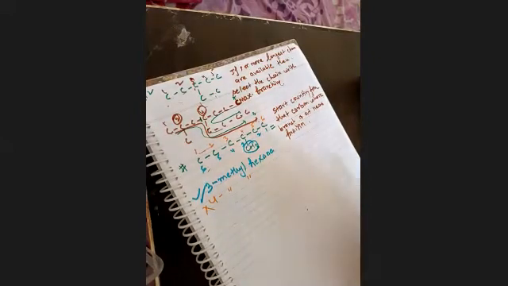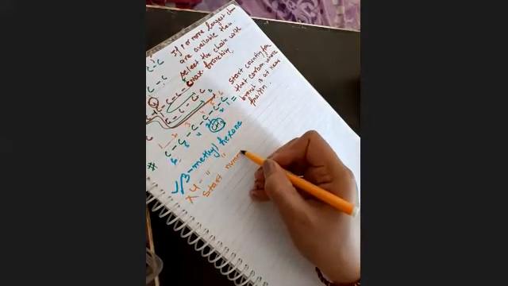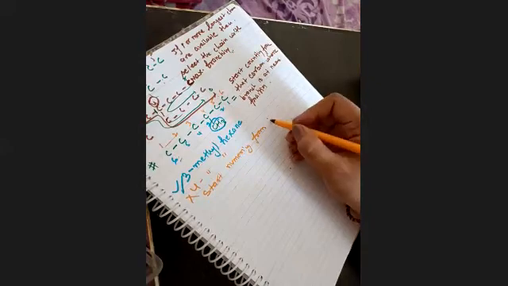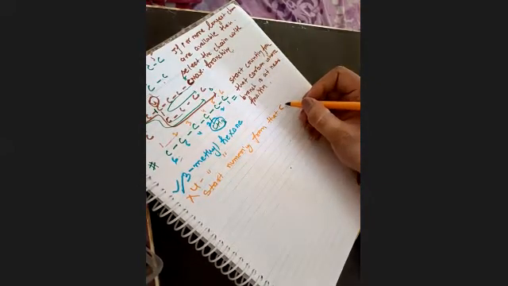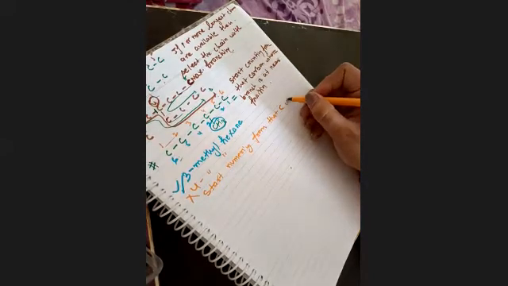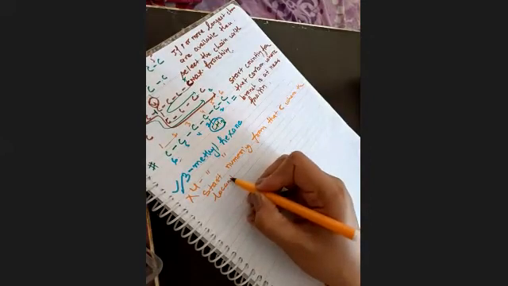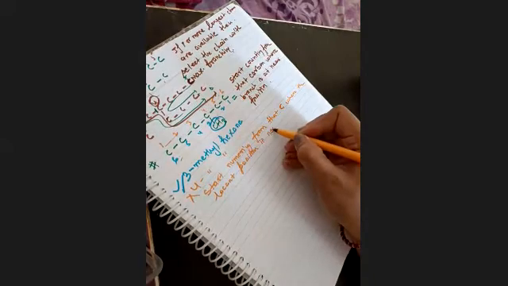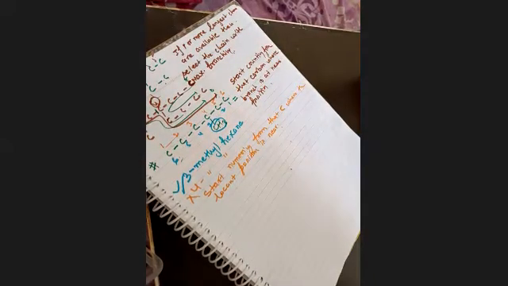Or you can just write it that start numbering from that carbon where the locant position is near. Near means locant means attached species is near. Okay.